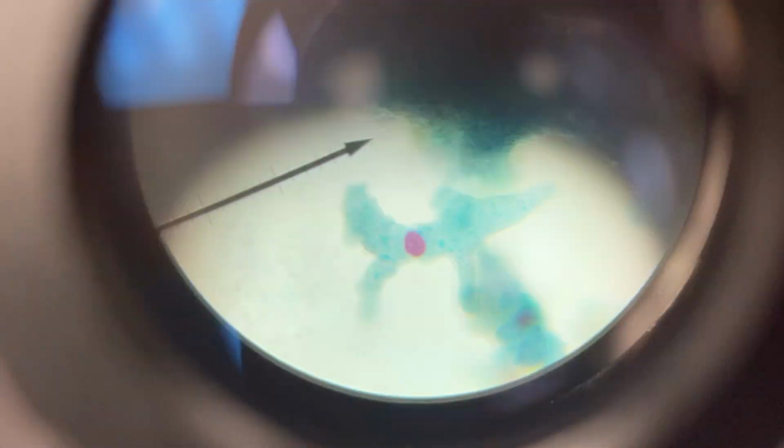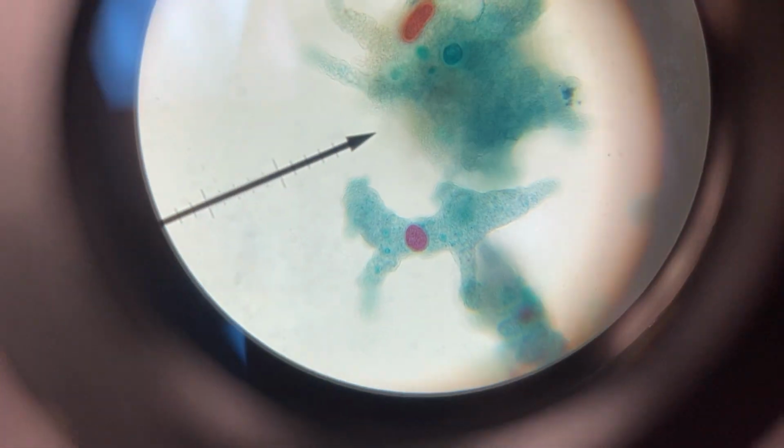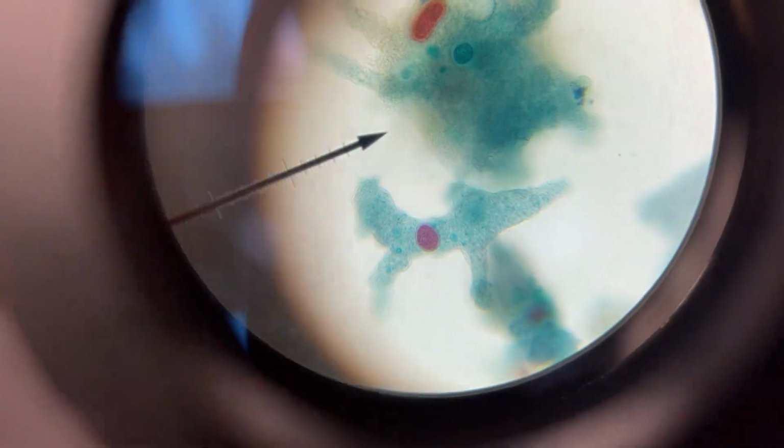There we go. Okay, the next one is the amoeba. Here's an amoeba. Now in the amoeba, the cytoplasm is just the liquidy stuff inside. Those red dots are the nuclei. Those long projections are the pseudopods. Those are the false feet.